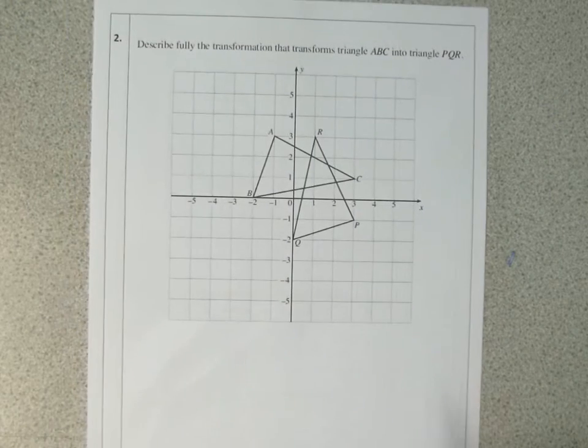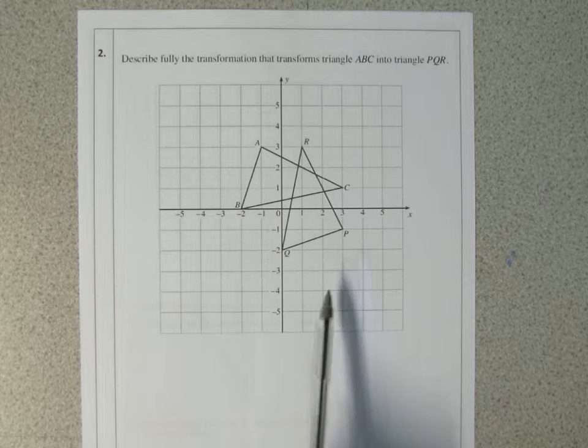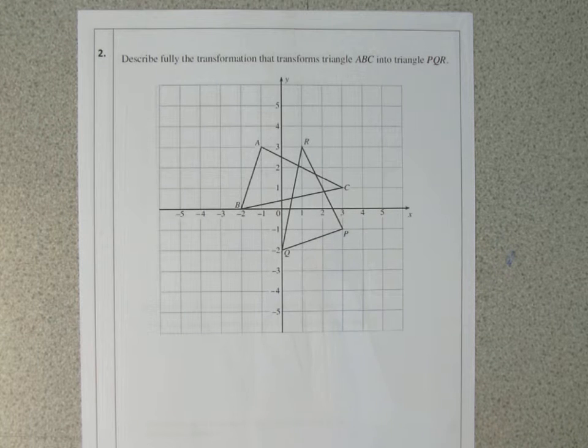Okay, next one, it says describe fully the transformation that transforms triangle ABC into triangle PQR. Now this looks a bit of a mess, okay, but here we want the transformation. It's not a translation, right? It hasn't been translated, because remember, translated just means to shift, to move. Something else has gone on here. It hasn't enlarged, okay, it doesn't change size. And I wouldn't say it's been rotated neither.